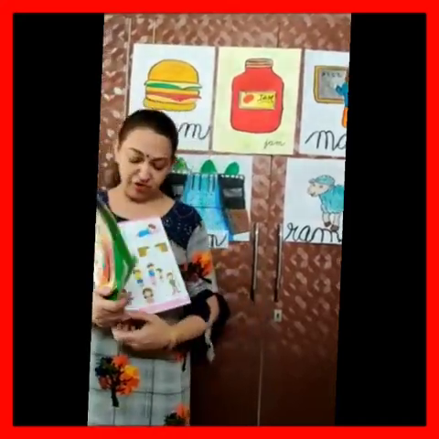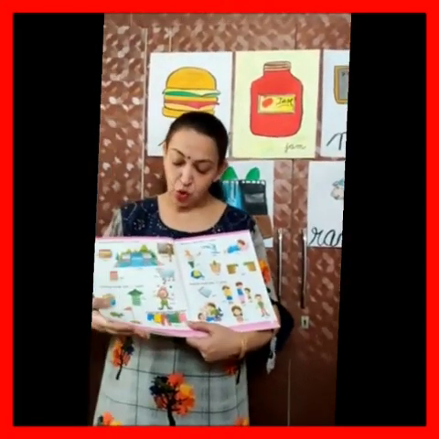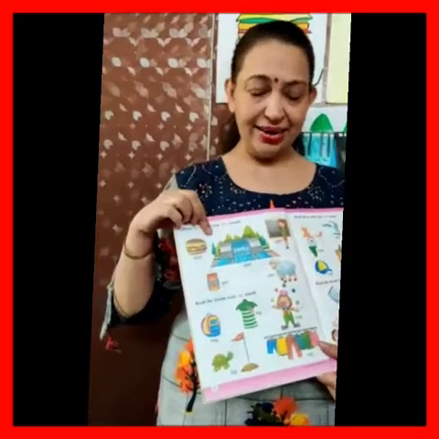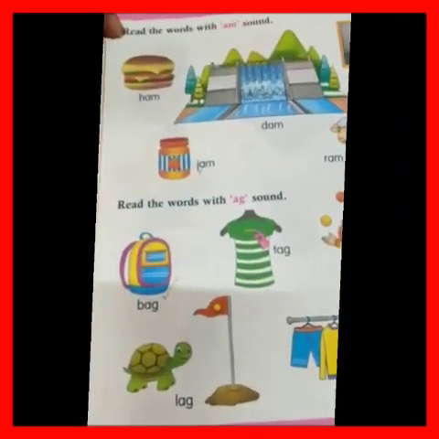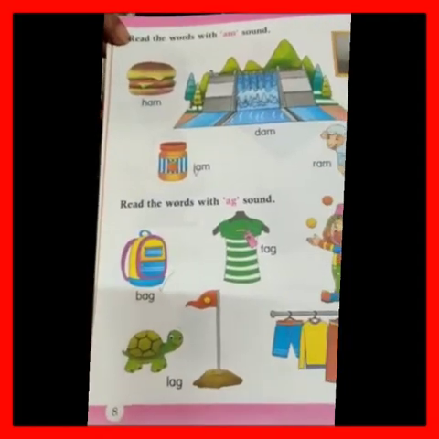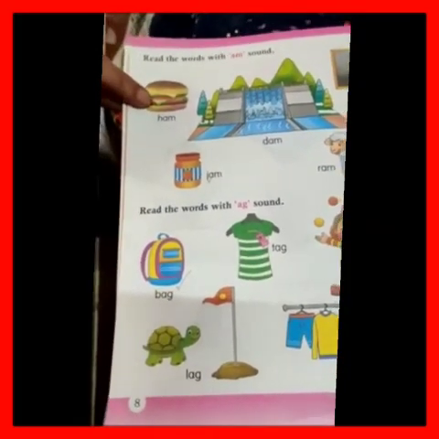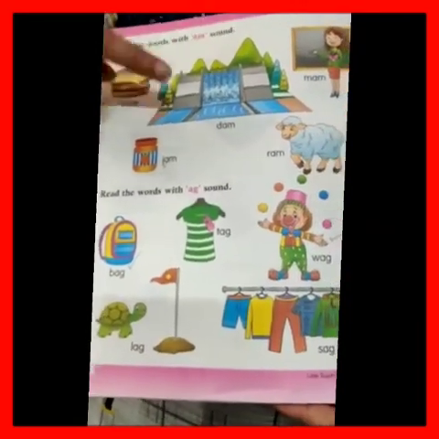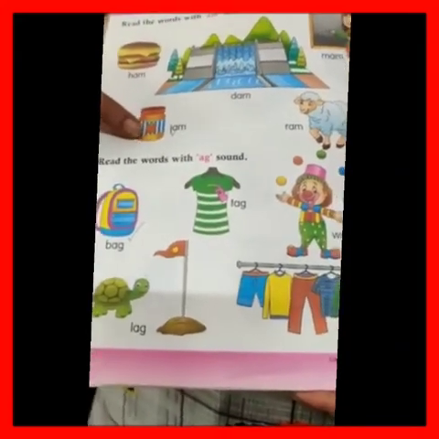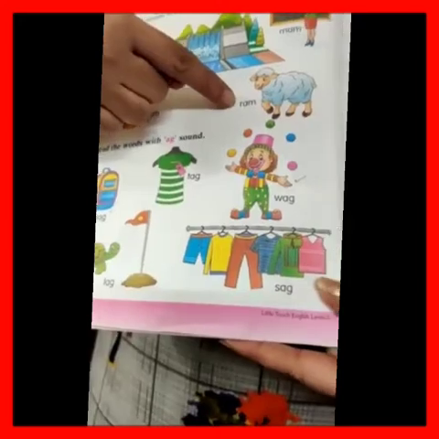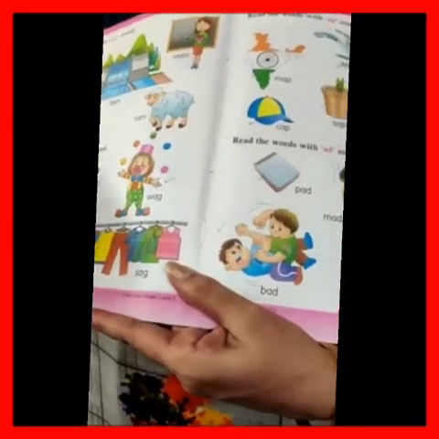This is your English reading book. Let's open page number 8. We will start reading. These are the words with ending sound M. Ham, dam, ma'am, and jam, ram. Let's revise the previous words also.